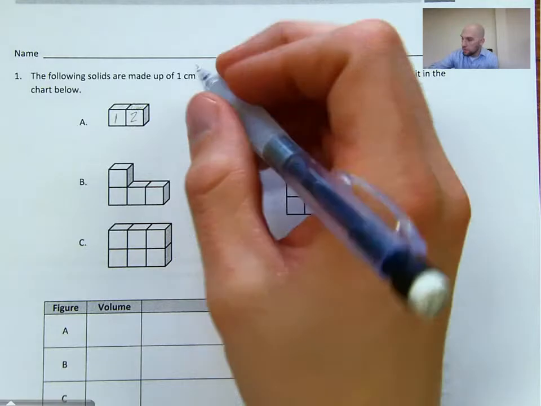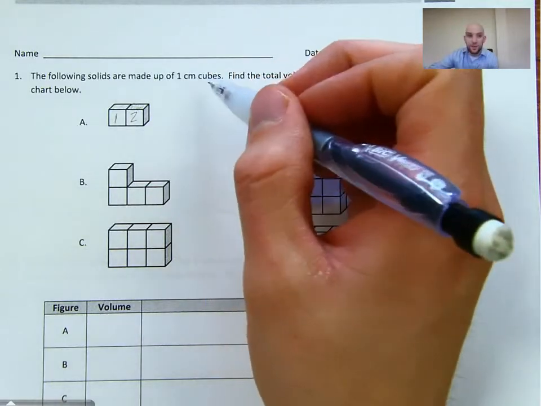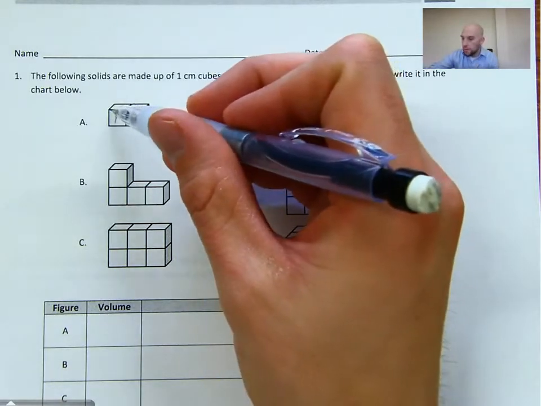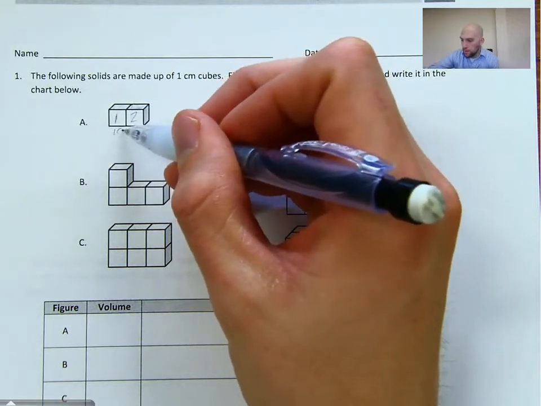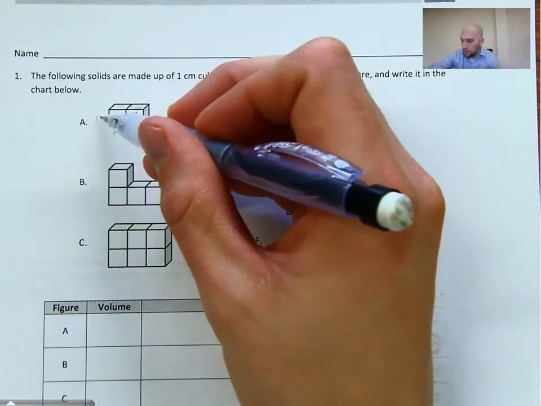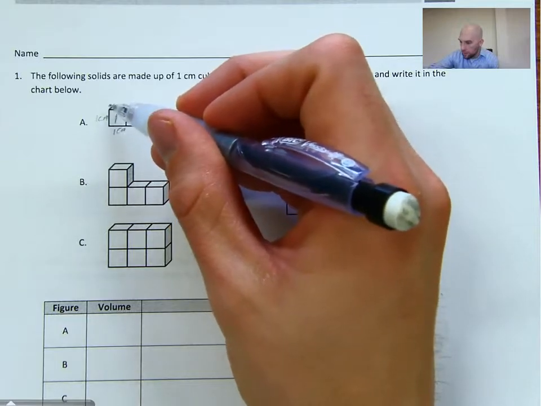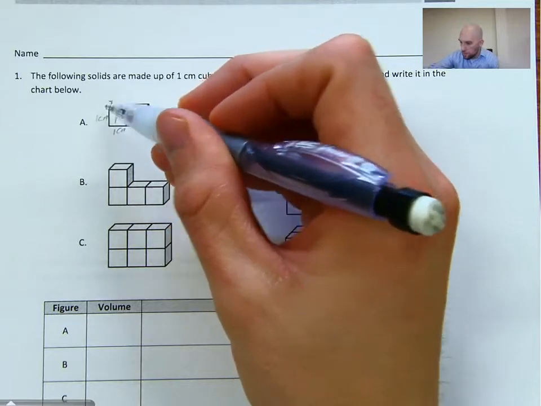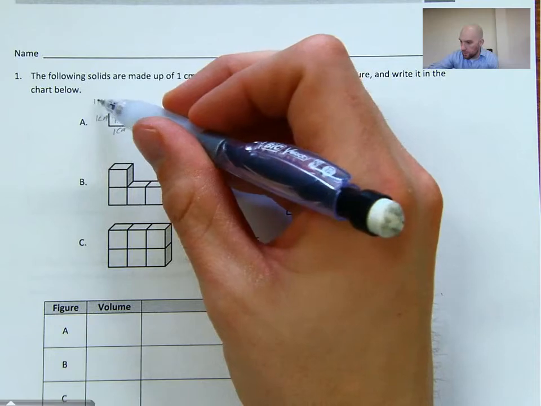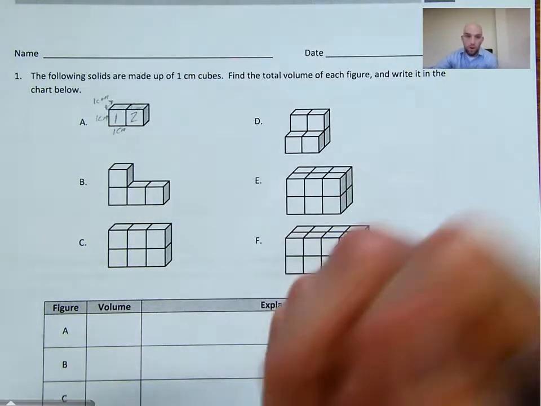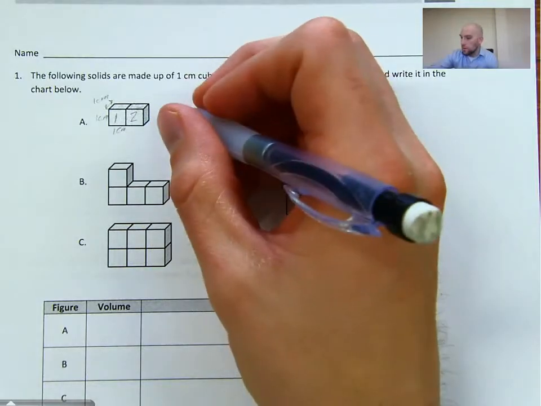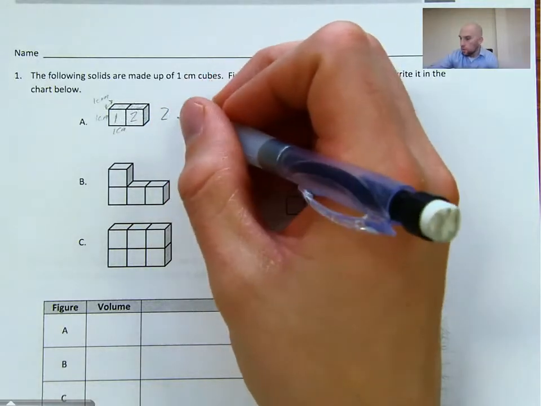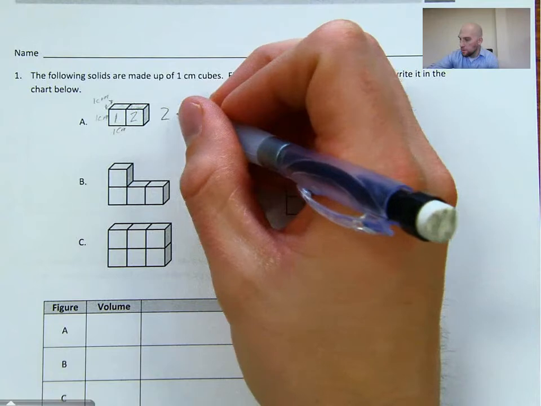And what we're going to do is, it says these are made up of 1 centimeter cubes. So every direction, this is 1 centimeter this way. So it's 1 centimeter by 1 centimeter. And then this way, too, back is also 1 centimeter. And we call that 1 cubic centimeter. So this shape right here will be 2 cubic centimeters.